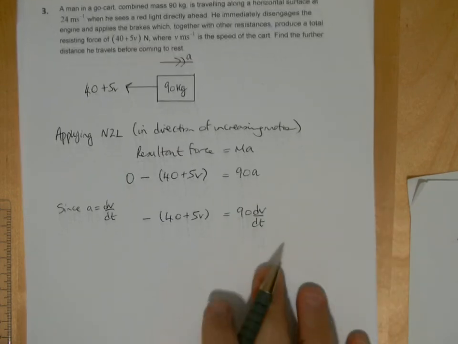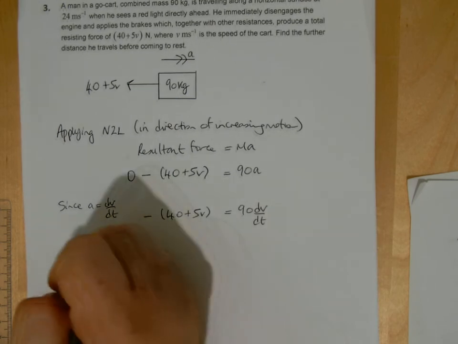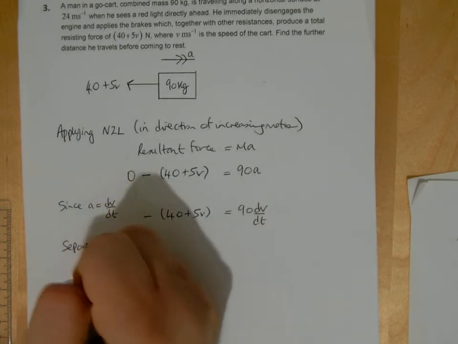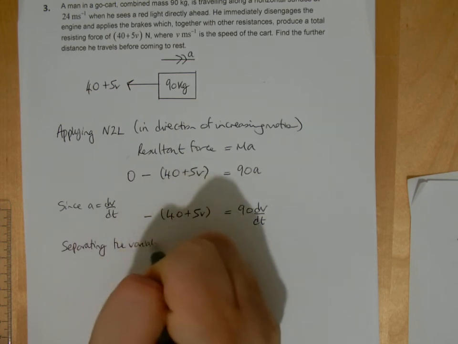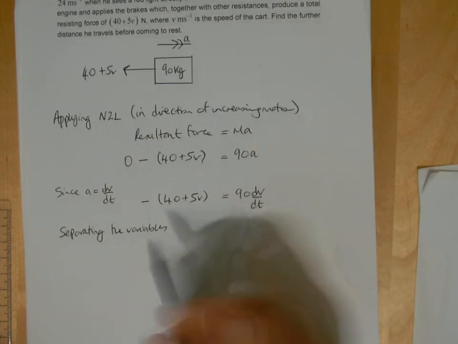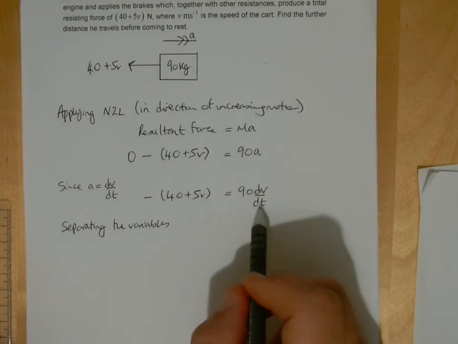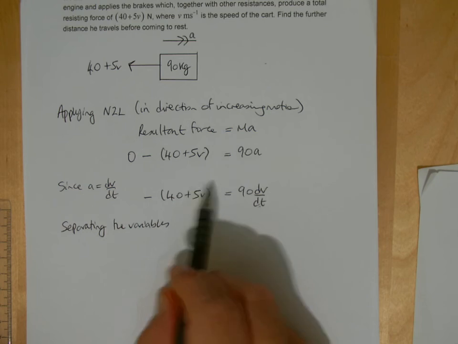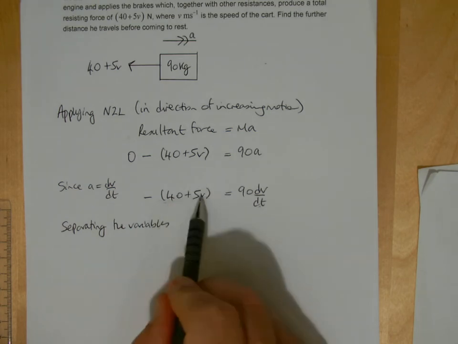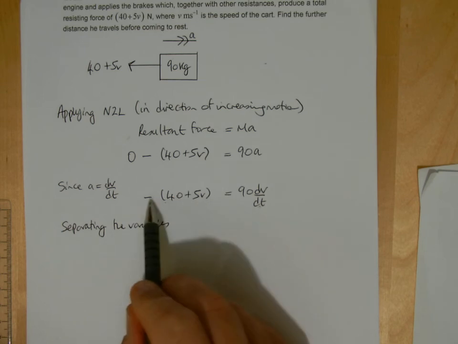I'm then going to separate the variables, as before. Be careful how you do this, and just like in the previous videos, we'd take that dt over to the side, so we get the t's on this side, and I'll take that bracket, because it's involving v, over to the right hand side, but keep the minus there.